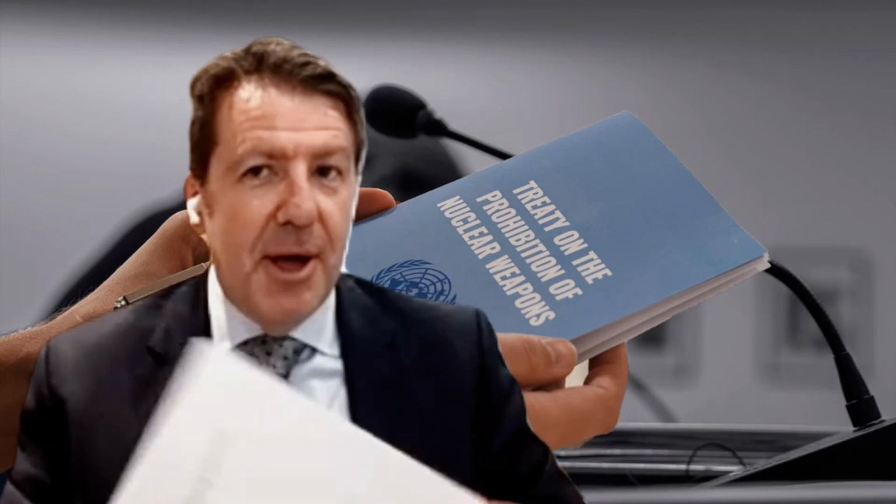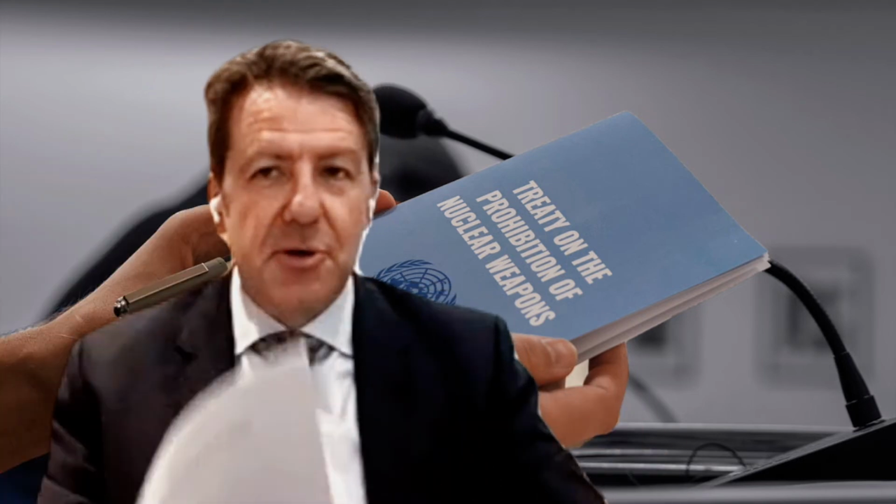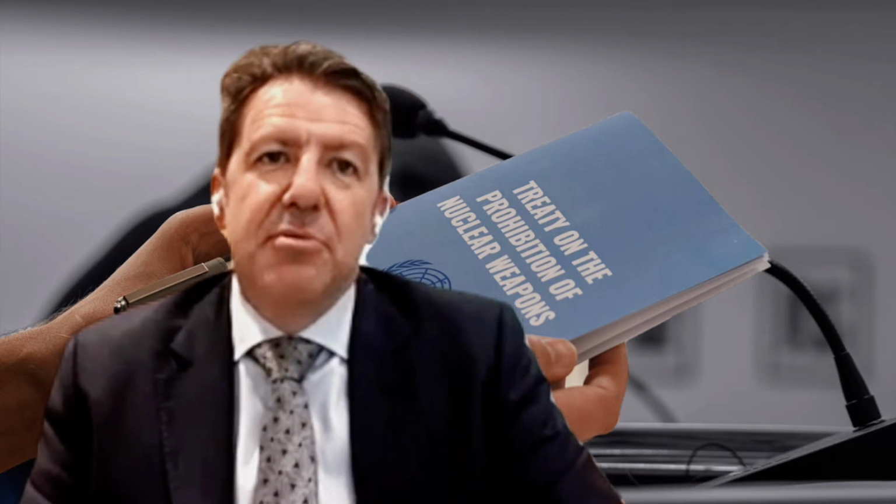So what is the Treaty on the Prohibition of Nuclear Weapons about? Well, I'm actually holding it here in my hands. It's not a very thick document. It's just a few pages long, but it's an important document. So what this does is it is a comprehensive and non-discriminatory prohibition on the possession, development, use, transfer, or reliance on nuclear weapons.